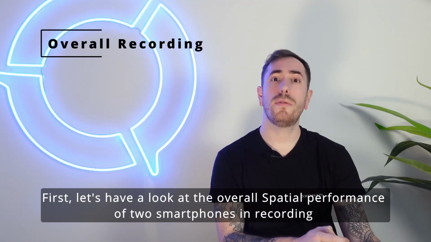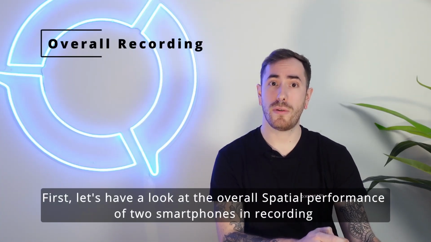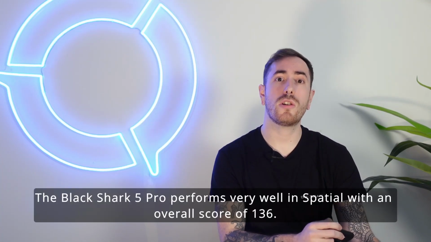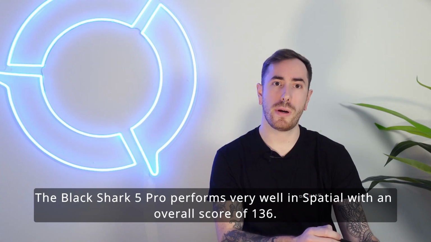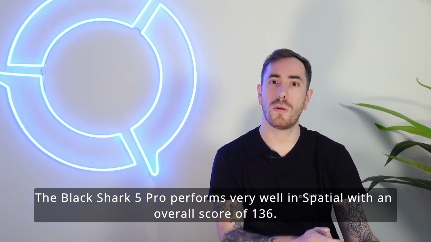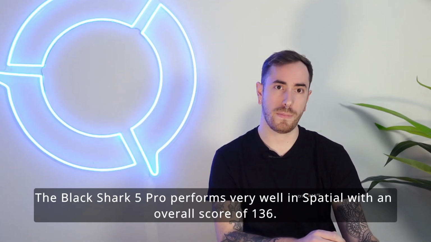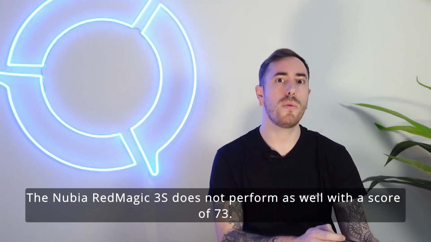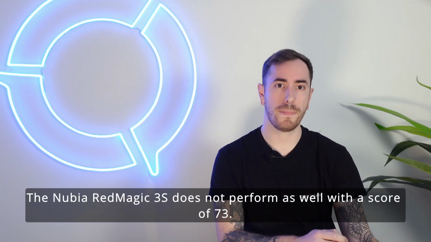First, let's have a look at the overall spatial performance of two smartphones in recording. The Black Shark 5 Pro performs very well in spatial, with an overall score of 136. The Nubia Red Magic 3S does not perform as well, with a score of 73.